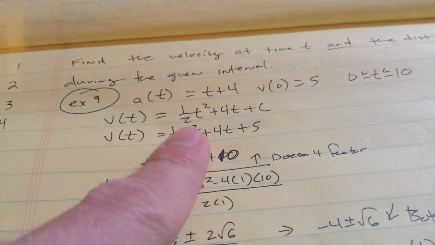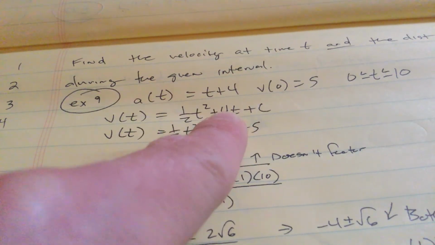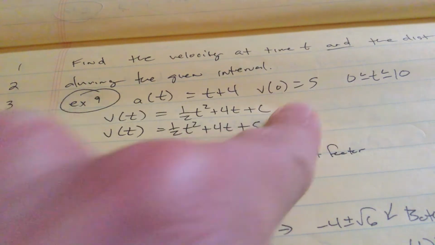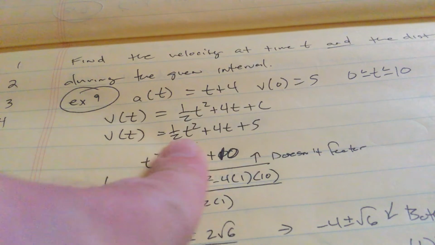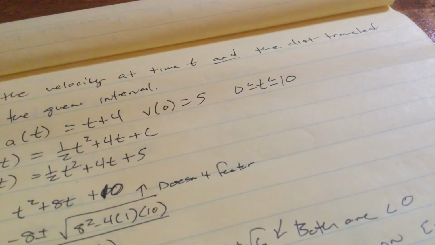Okay, so the velocity function is the antiderivative. Okay, 1 power up divided by new power, plus 4t plus c. Velocity at time 0 is 5, so c is 5. That's the velocity function. So when they say find the velocity function, it's that one right there. Now, starting at 0 and ending at t.